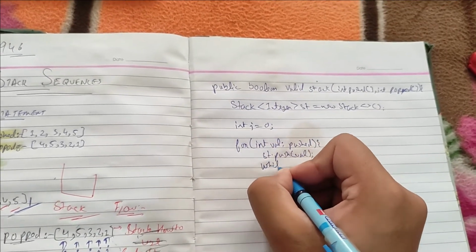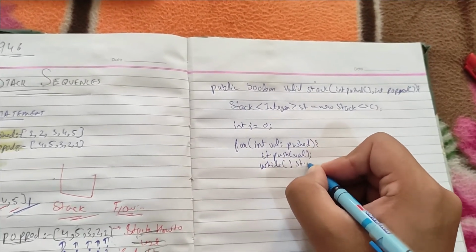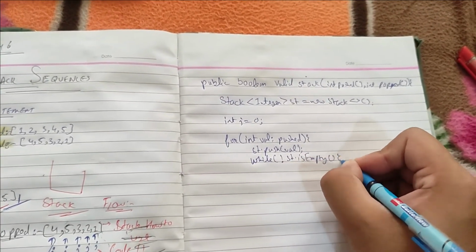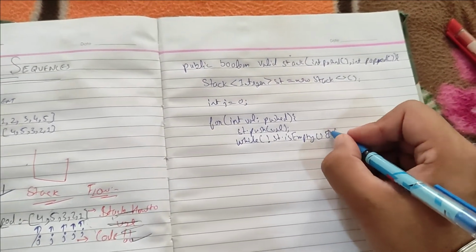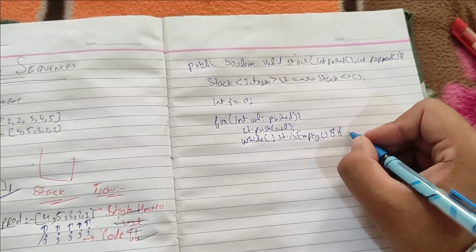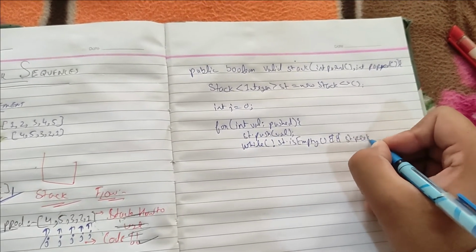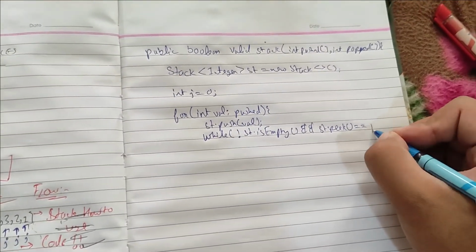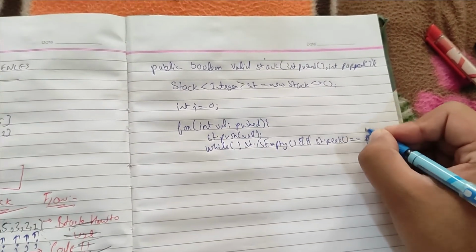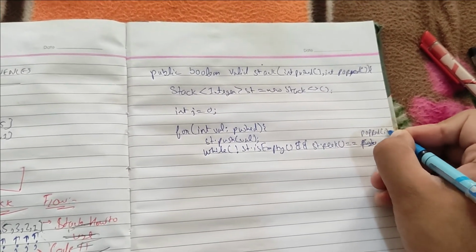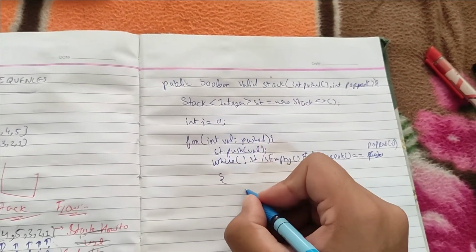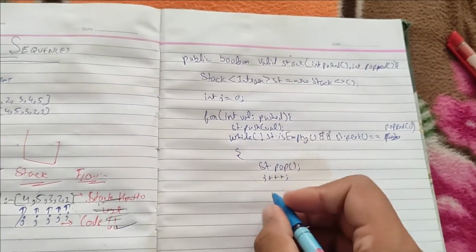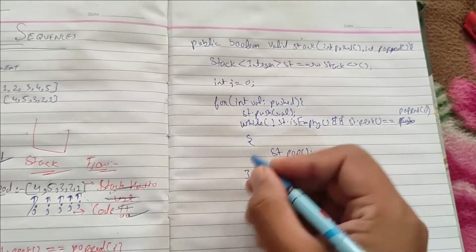Now I will check, while my stack is not empty, or my stack size is greater than 0, I have to pop it out at the end. And one more thing: if my stack.peek is equal to popped of j, my mistake, popped of j, then I will simply pop it out, and I have to increment my j pointer as well, so I will do j plus plus. Okay, so I have incremented my j pointer. Guys, sorry for this bad handling.